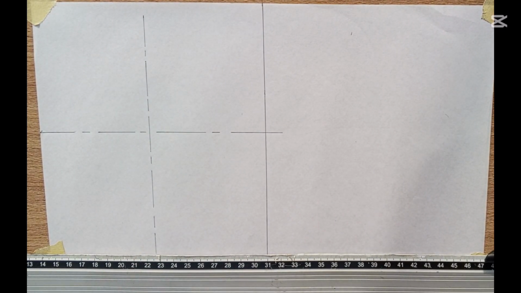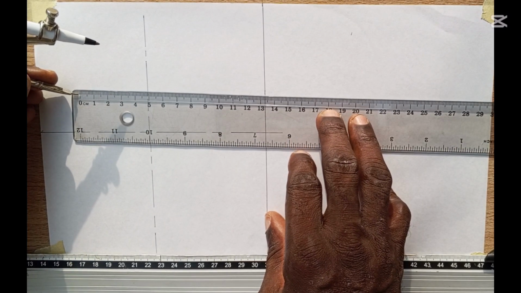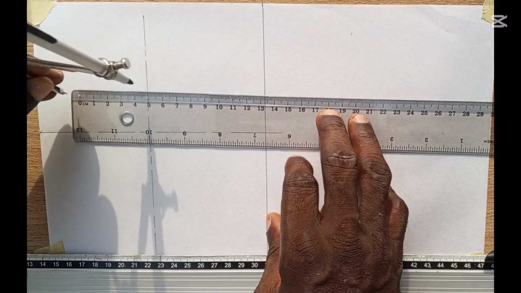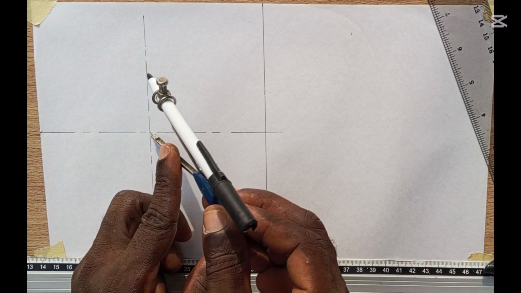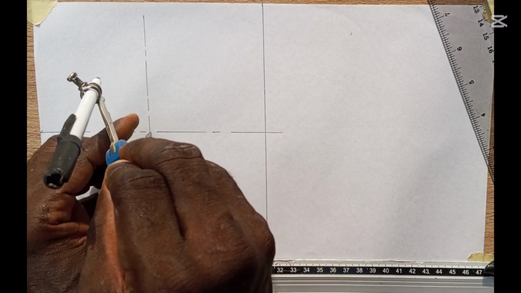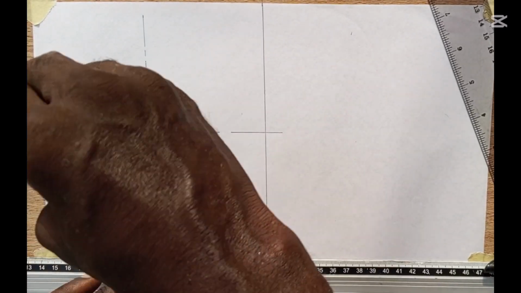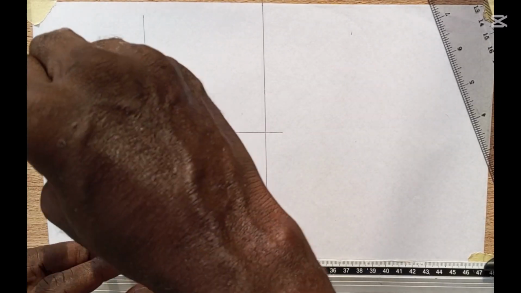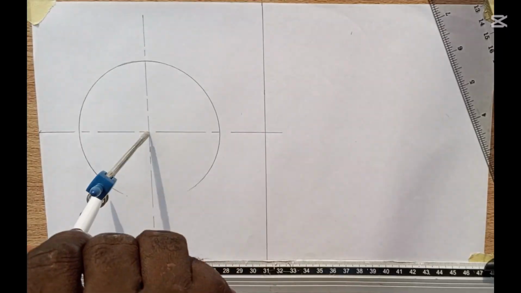I'll show you that in our next work later. Now this is 0 to number 5. Good, we got it there. So we draw the circle, let this be our center, and then we draw the circle using the same radius. Perfect job. Okay, good.